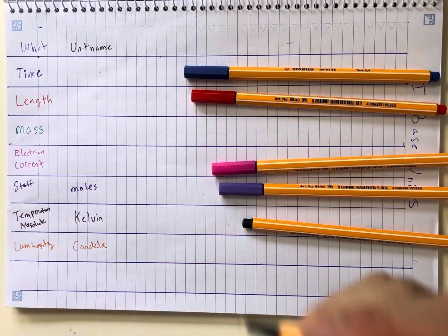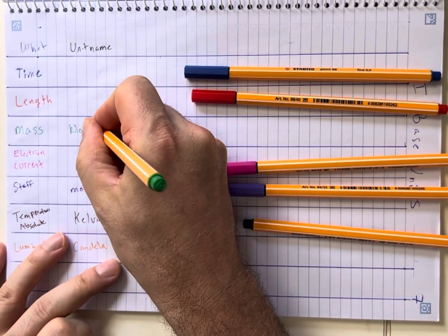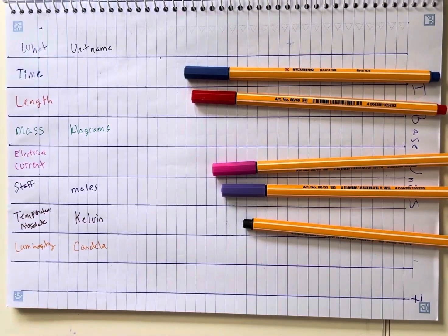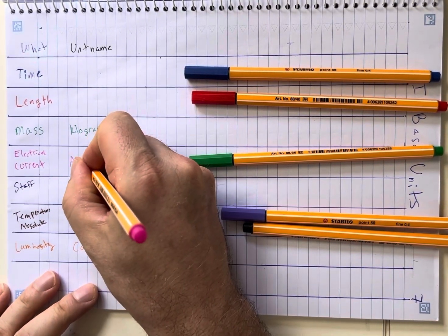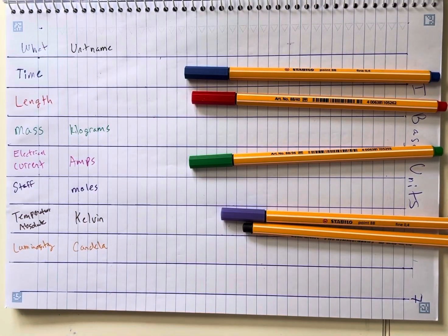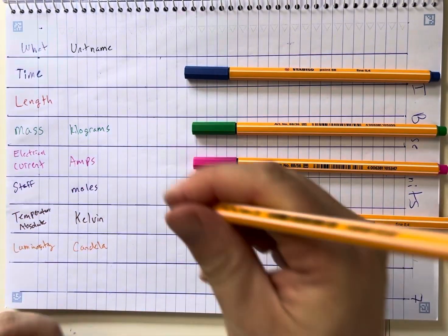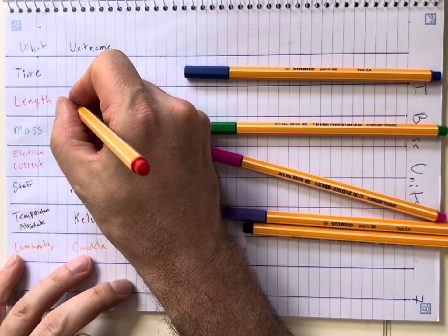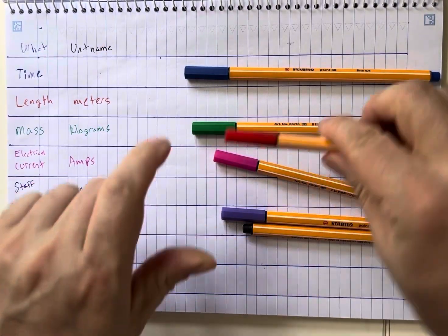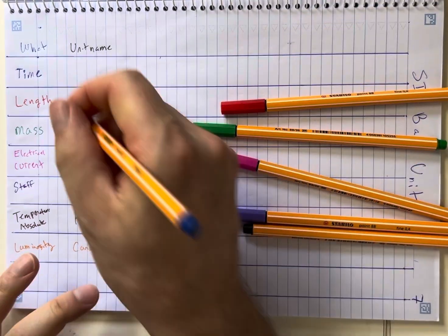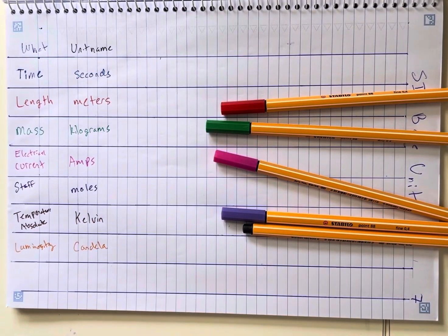So mass, our unit is kilograms. Electric current, our unit is amps. For length, our unit is meters. And then for time, our unit name is seconds.